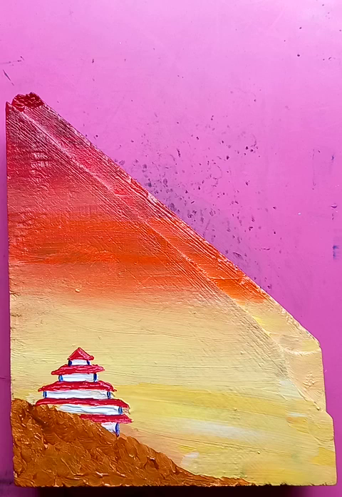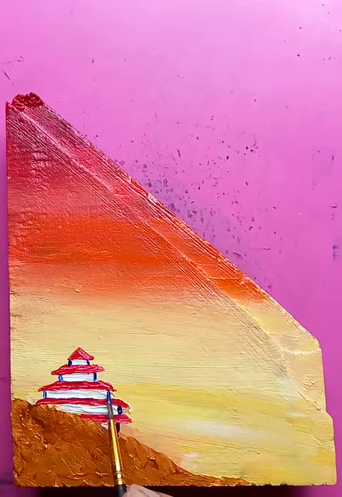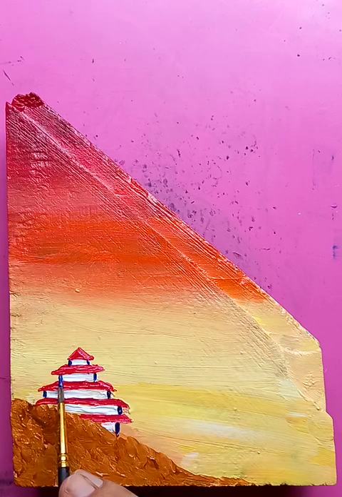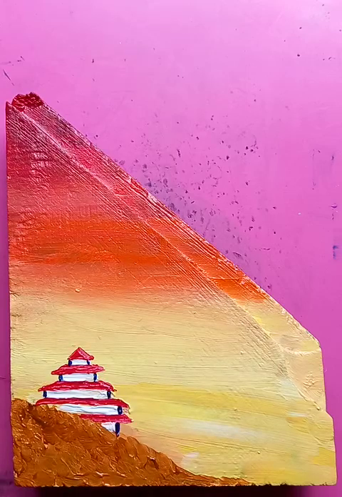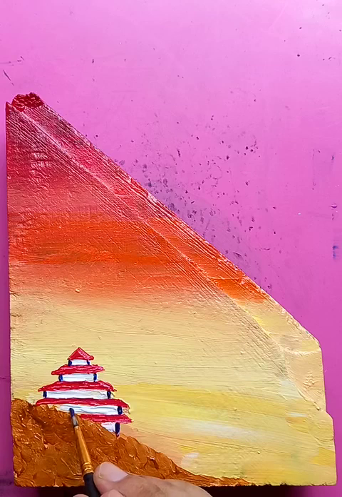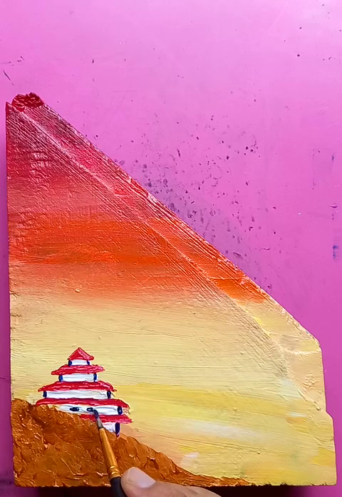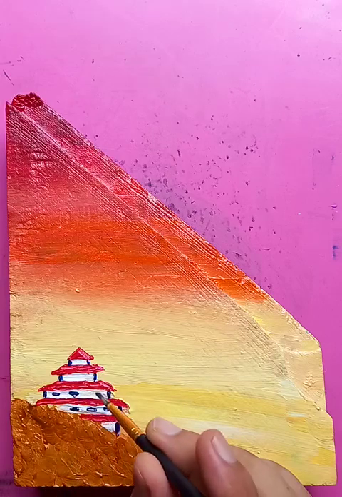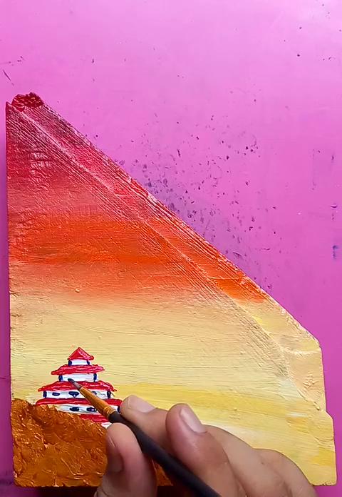Taking again the color, and you can see putting the boundaries. Awesome. And some windows you can see by the dots to have the nice view.